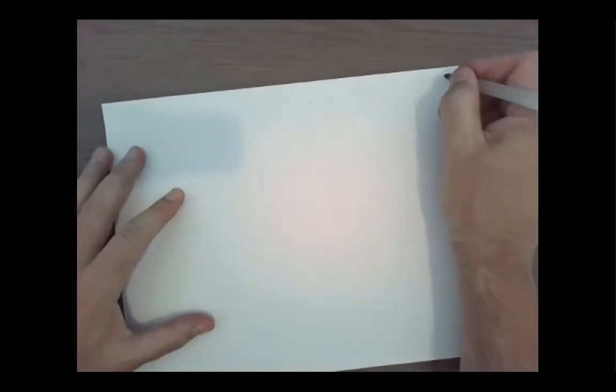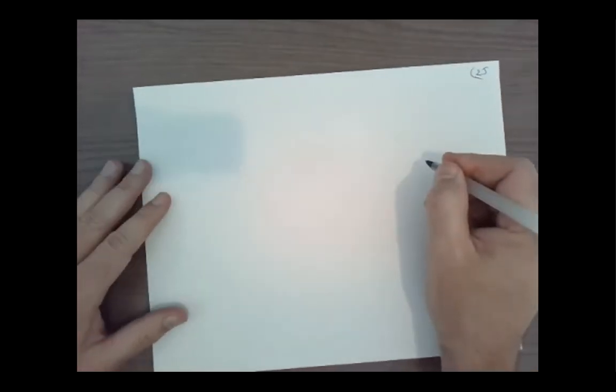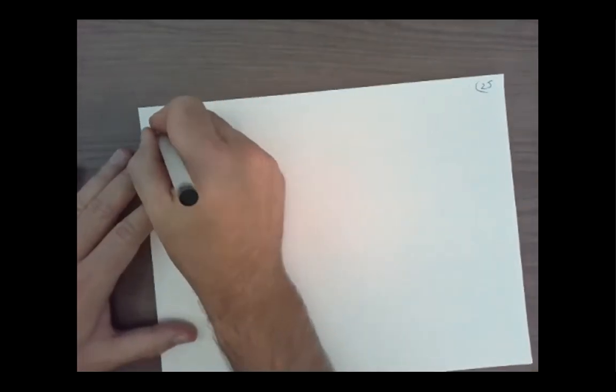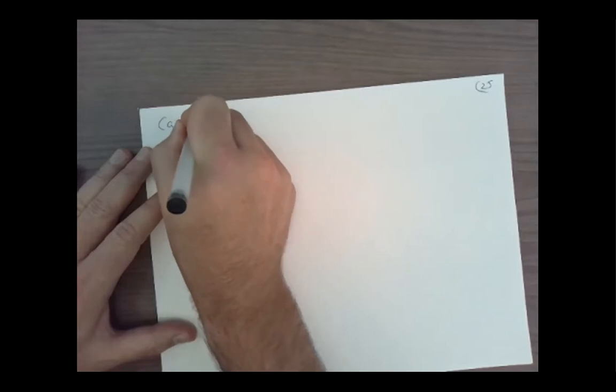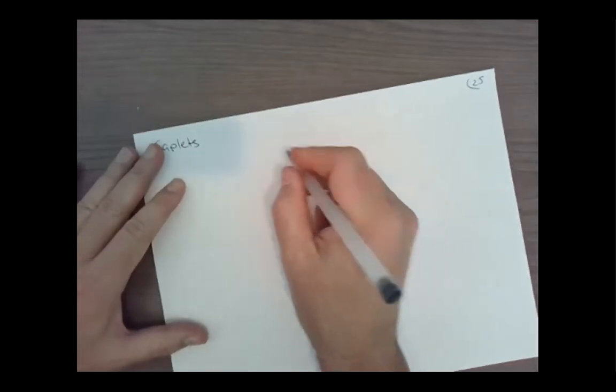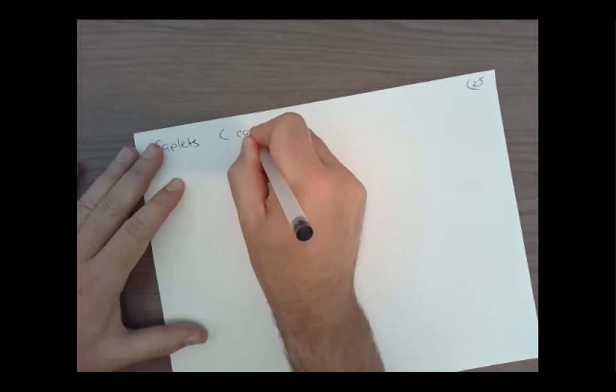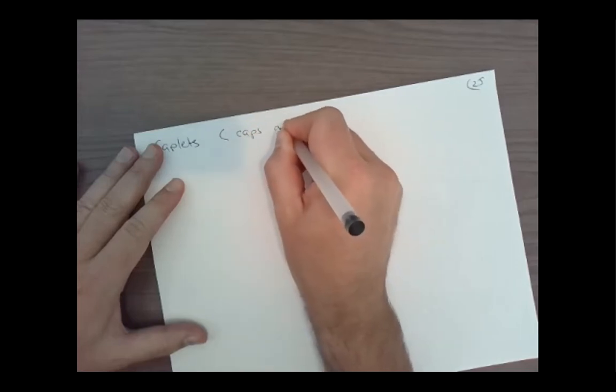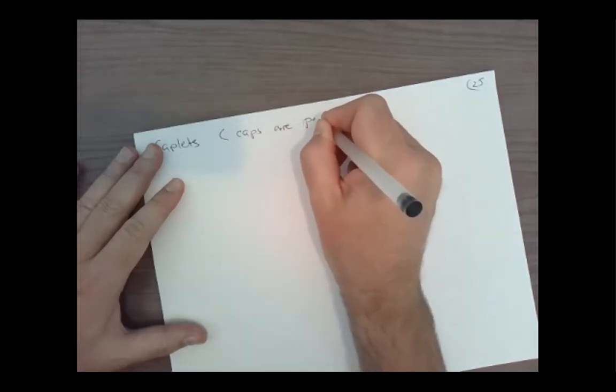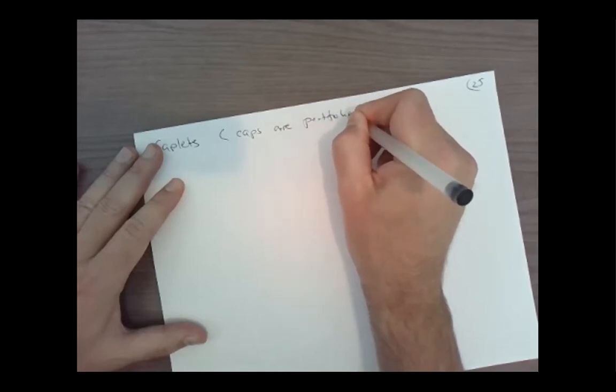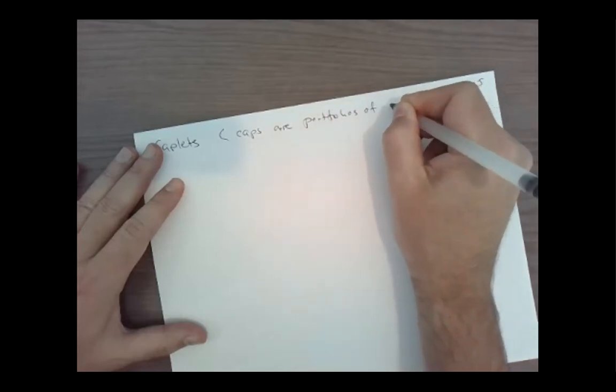The last thing that we need is caplets and floorlets. Caps are portfolios of caplets.